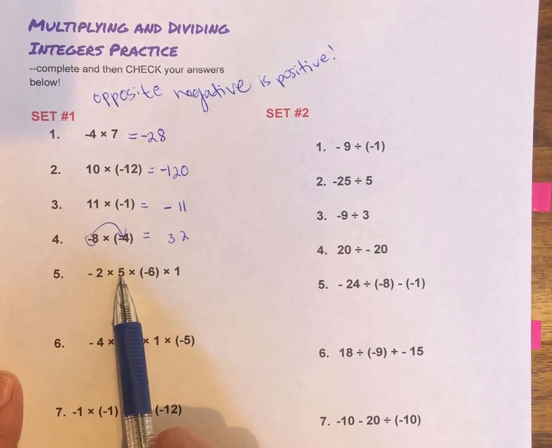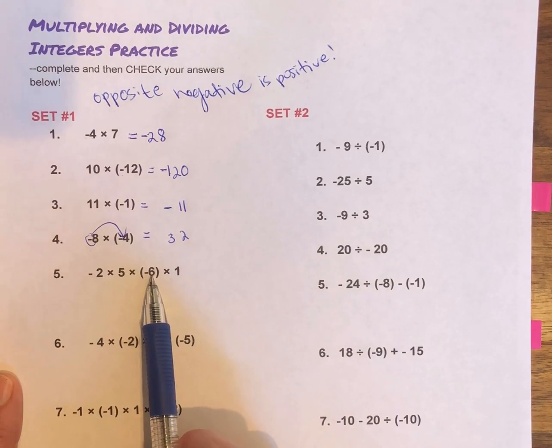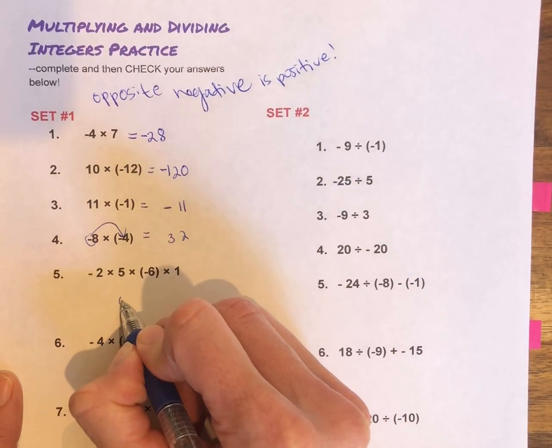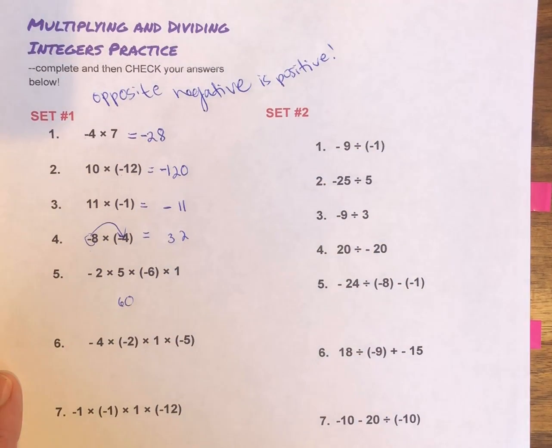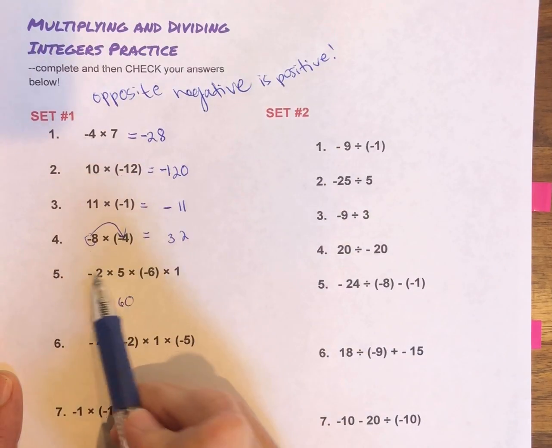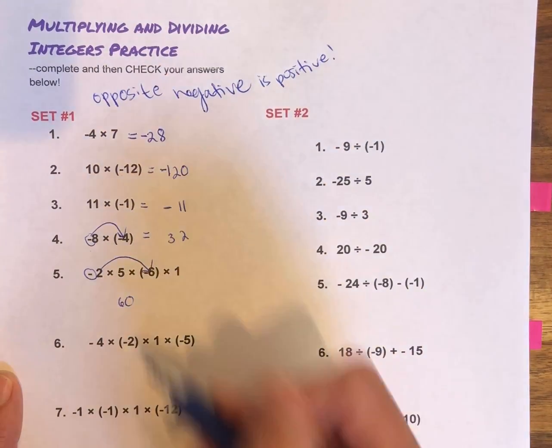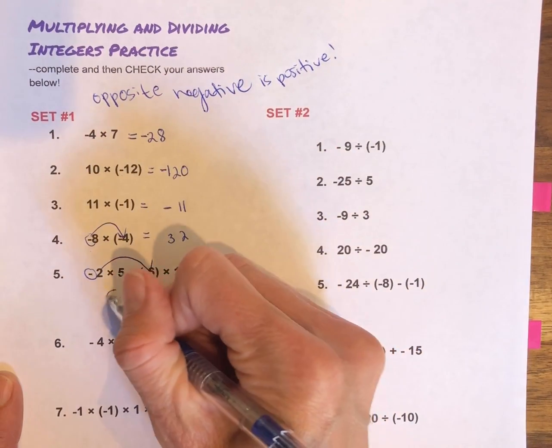5 times 2 is 10. 10 times 6 is 60. Times 1 is still 60. And then let's go ahead and deal with the sign. I have 2 that are negative. So the opposite of a negative makes it a positive.